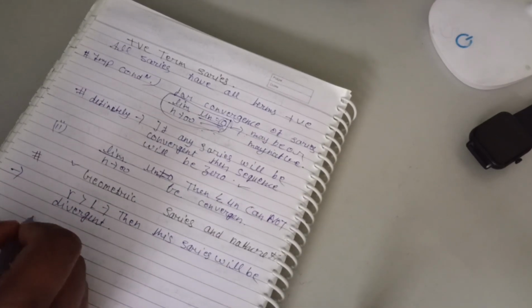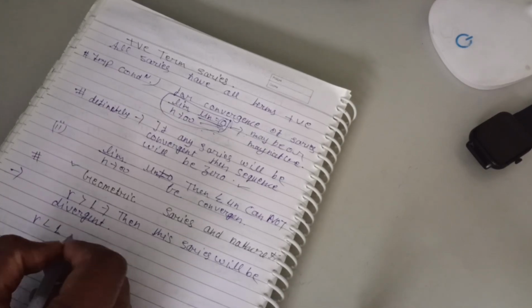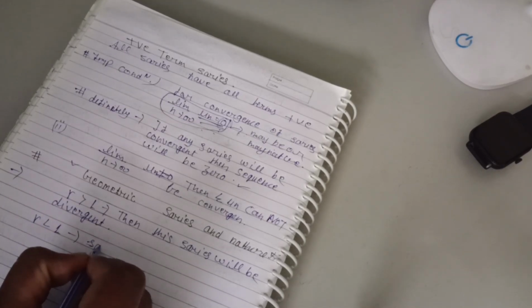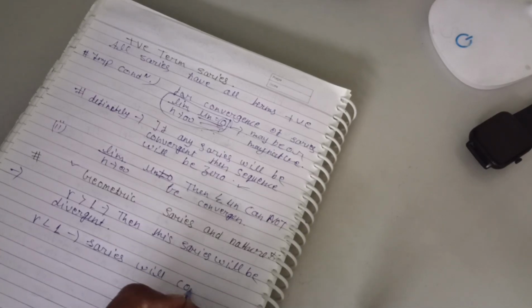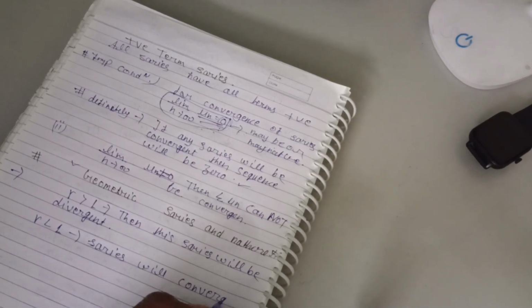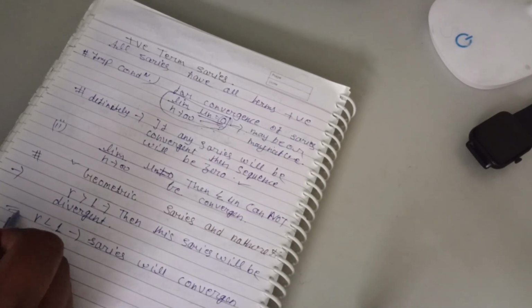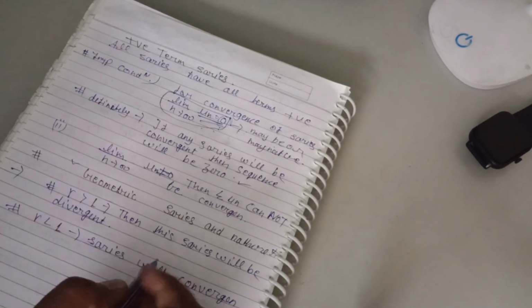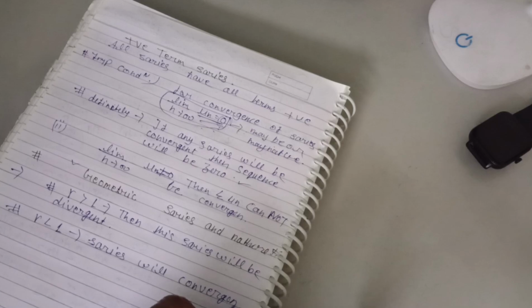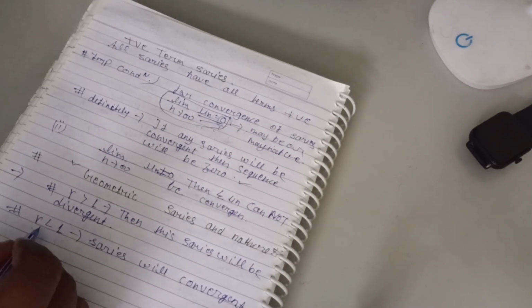And if r is less than 1, then the series will be convergent. So this is the point which you have to remember: the series will be convergent if the value of r is less than 1.